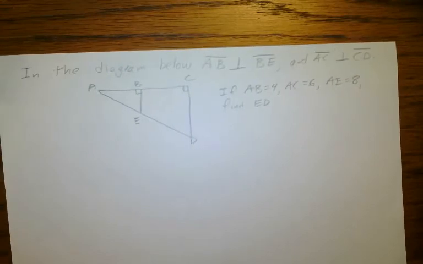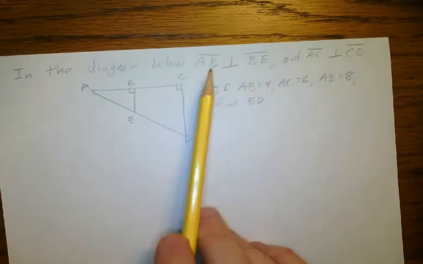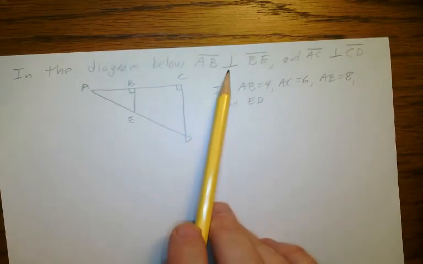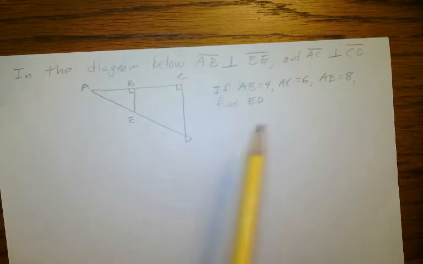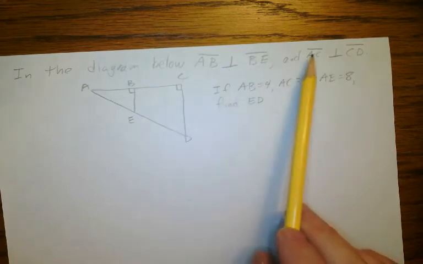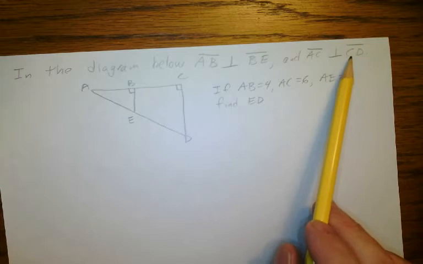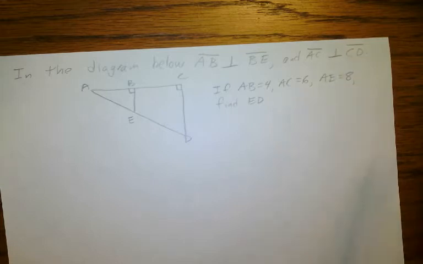Let's take a look at another example. This one is drawn for us already. In the diagram below, AB is perpendicular. Remember, that's our sign for perpendicular. To BE, and AC is perpendicular to CD. Perpendicular means forms right angles.